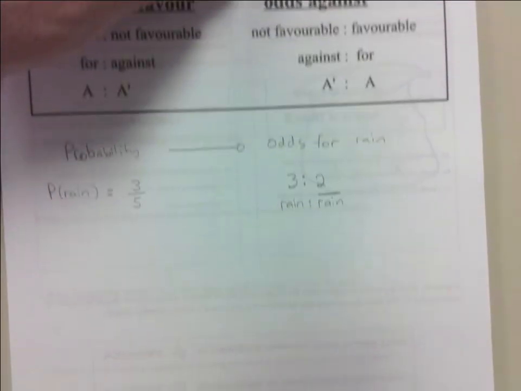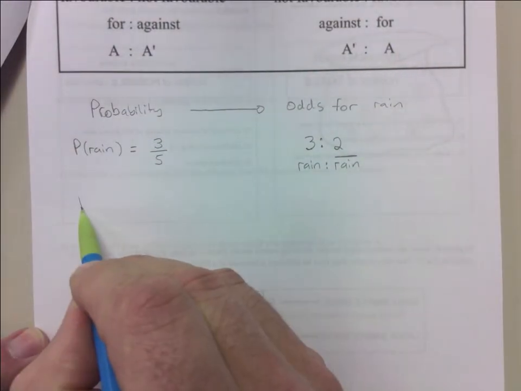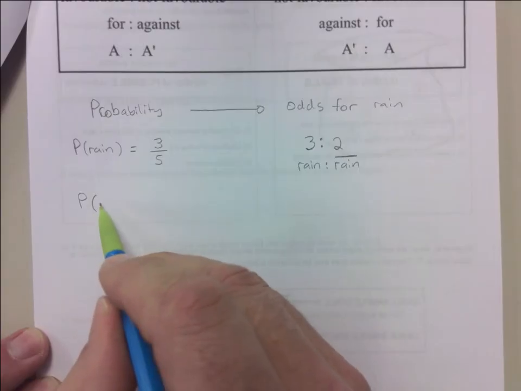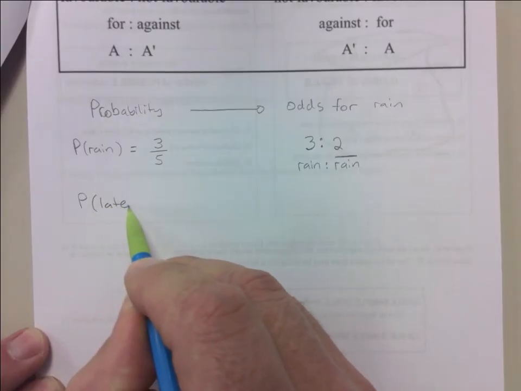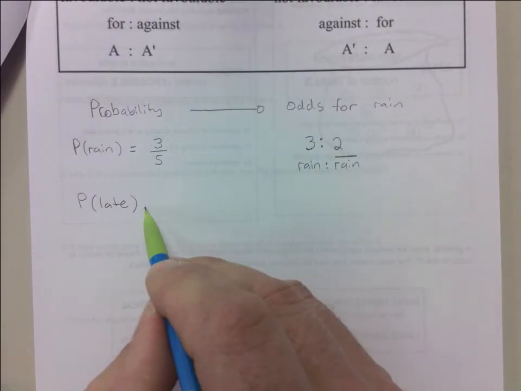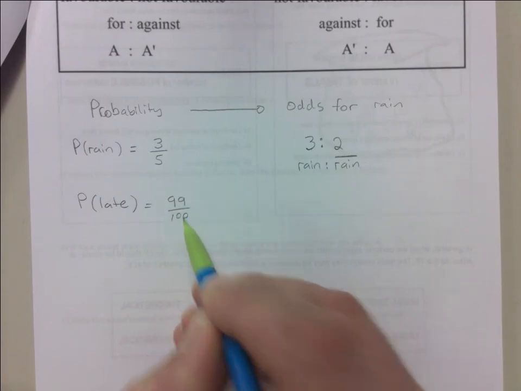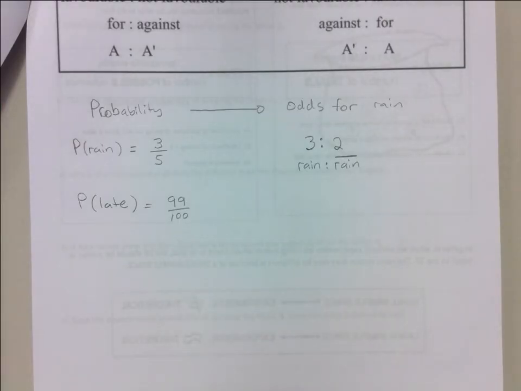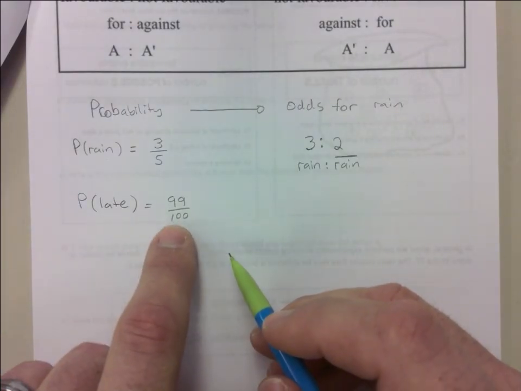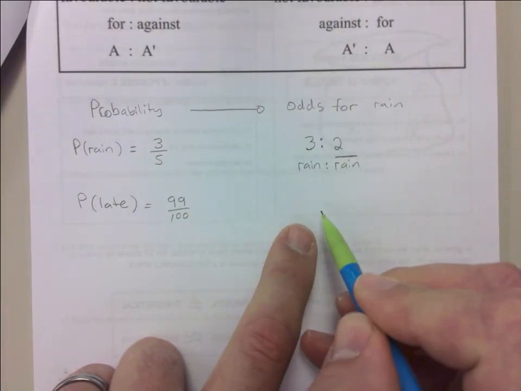Let's do one more. Probability of a student being late on any given day. You've got to be in time if you can. 99 over 100. How would I turn this into odds?